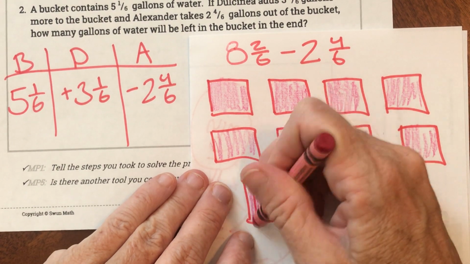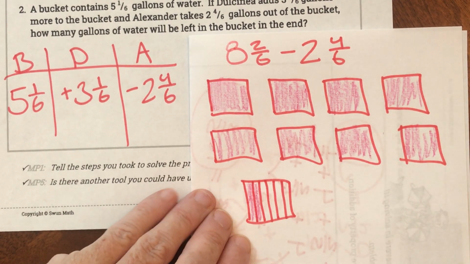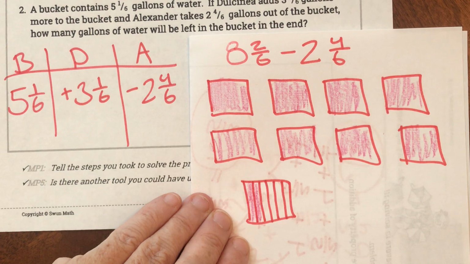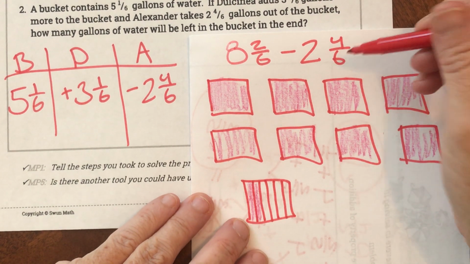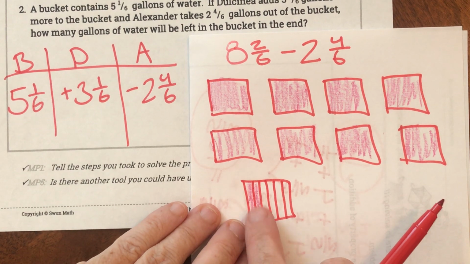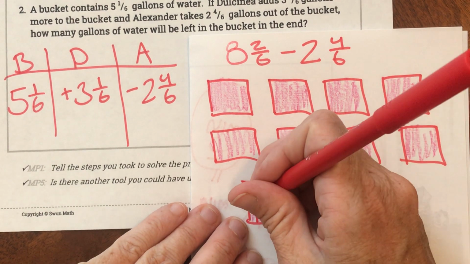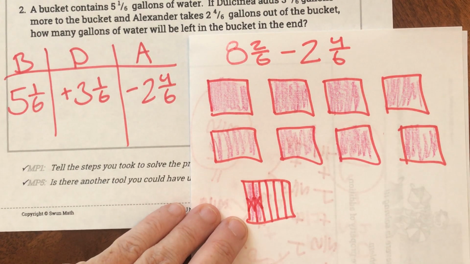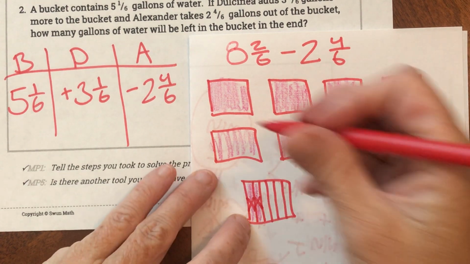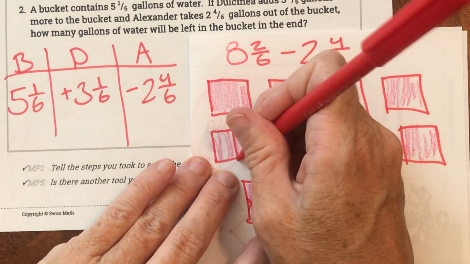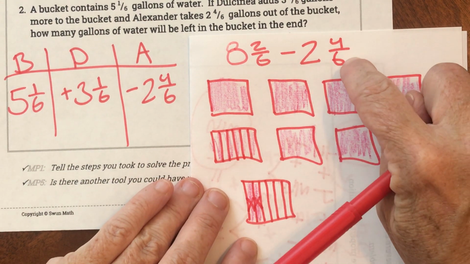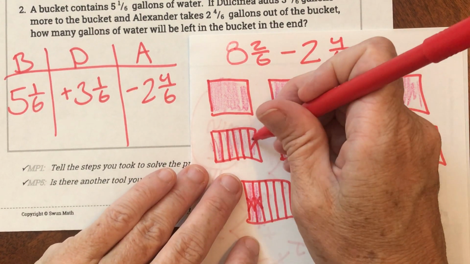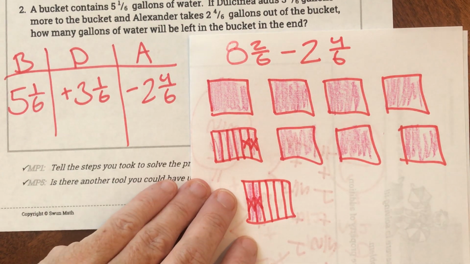Okay, so this is what we have. We have 8 2/6. They want us to take away 2 4/6. If I go to take away the 4/6, look what happens. I don't have enough. I can only take away those two, which means I need to cut up another whole into 6. They want me to take away 4 parts. So I took away 2, now I took away 4 pieces.